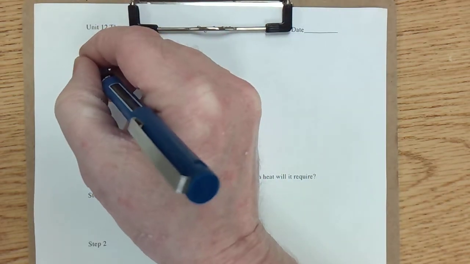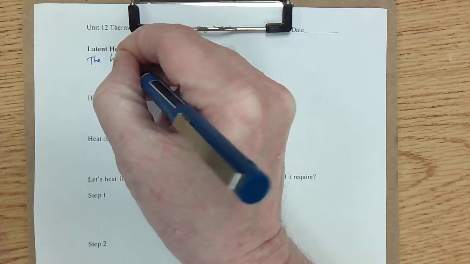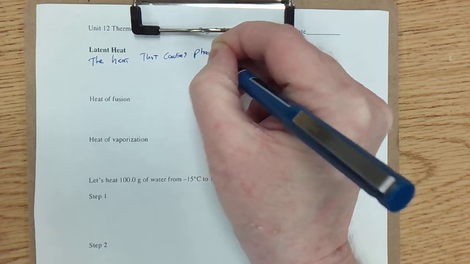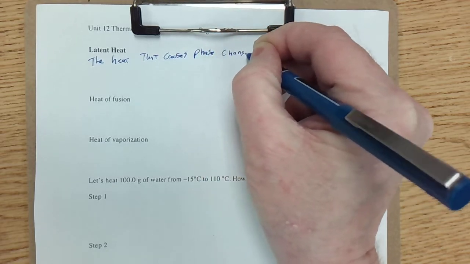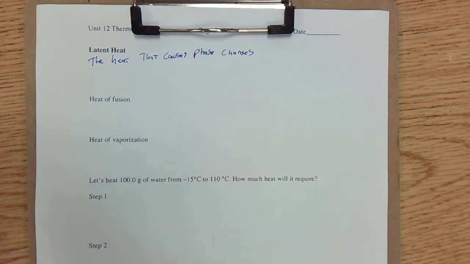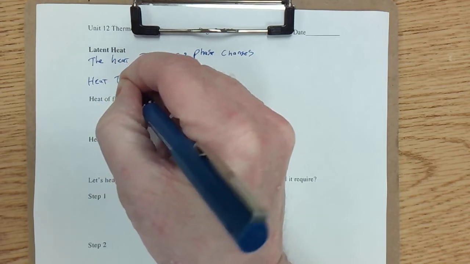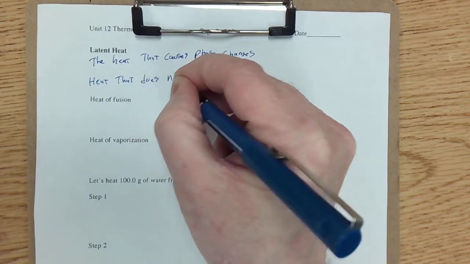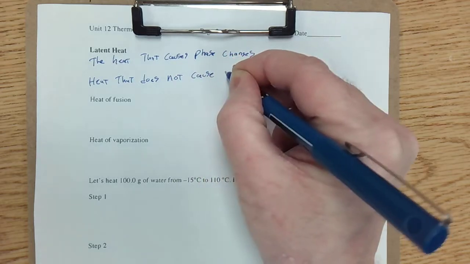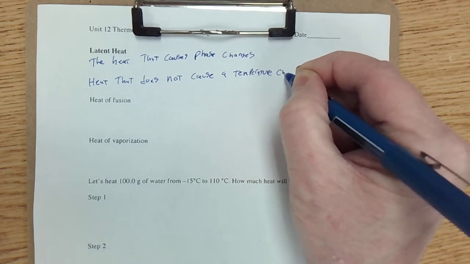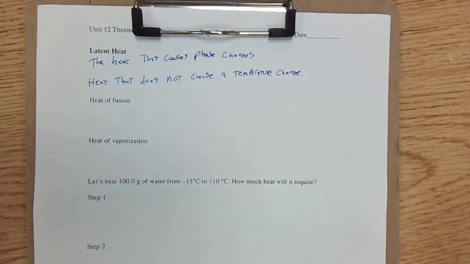Now, some people call latent heat the heat that causes phase changes. Or what we can also say is that it is heat that does not cause a temperature change. Latent as a root word means hidden. So it's like this is hidden heat.